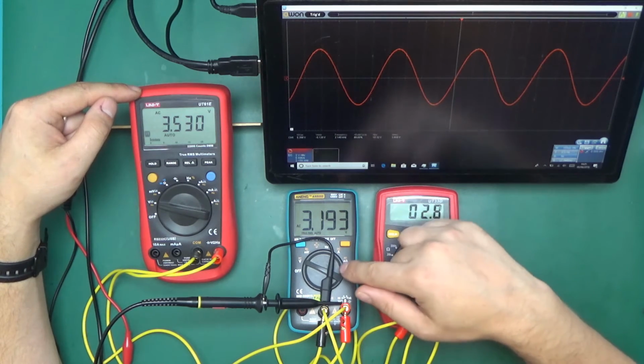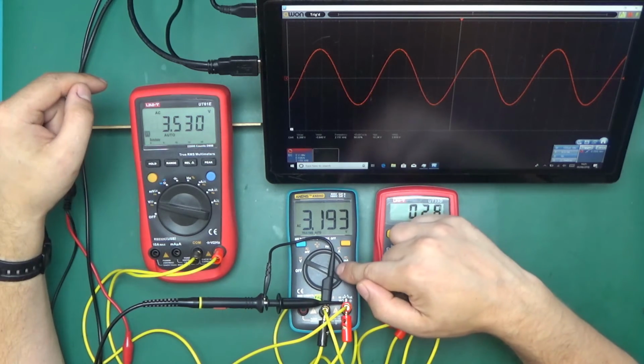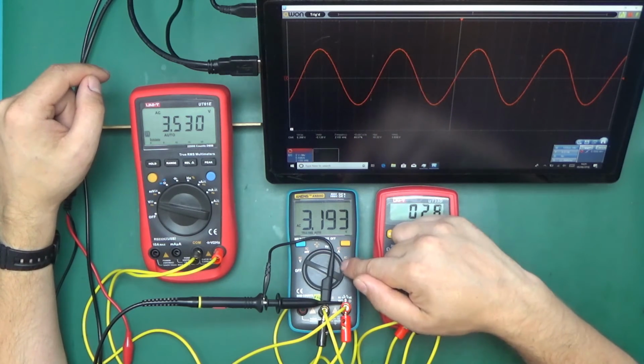What we're observing here is we've gone over the bandwidth of this multimeter. So the bandwidth for a sine wave for this multimeter is about give or take 1.6 kilohertz. Past that, it will show you rubbish.